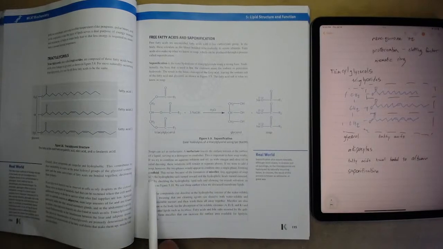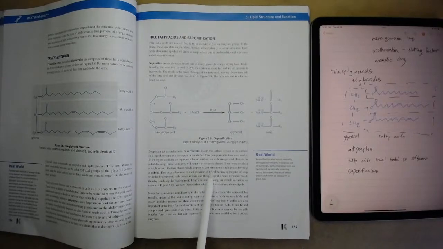If we were to add a soap, however, the two phases would appear to combine into a single phase, forming a colloid. This occurs because of the formation of micelles, tiny aggregates of soap with the hydrophobic tails turned inward and the hydrophilic heads turned outward, thereby shielding the hydrophobic lipid tails and allowing for overall solvation, as shown in figure 5.10. We saw these earlier when we discussed membrane lipids.